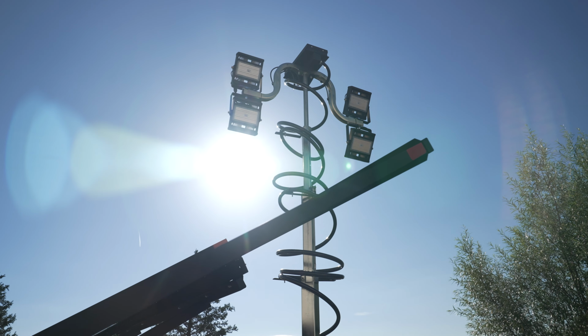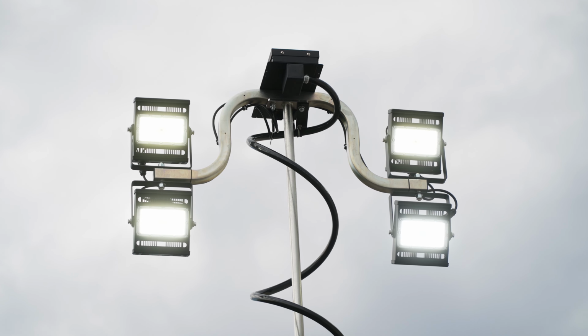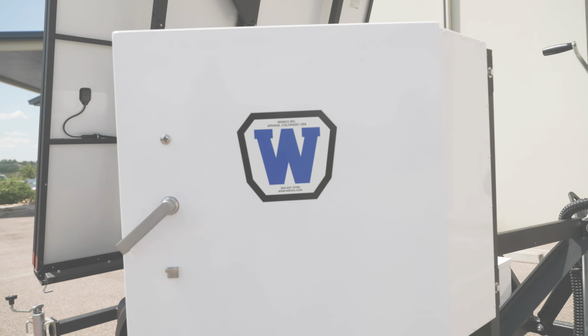The Wanco Programmable Solar Light Tower allows for customization of each LED light, giving you control of the brightness and power consumption for enhanced longevity and battery optimization.